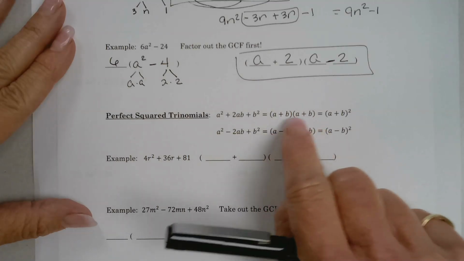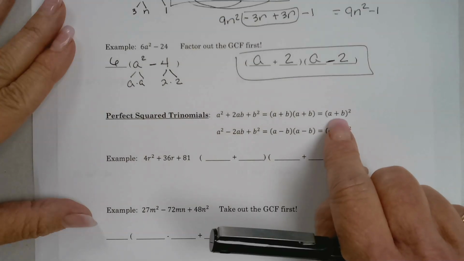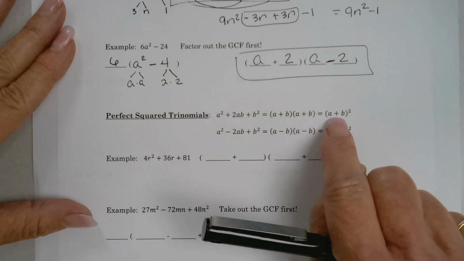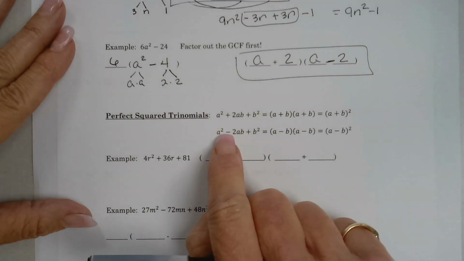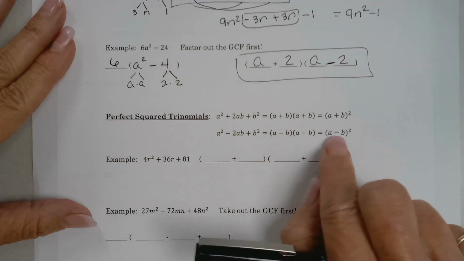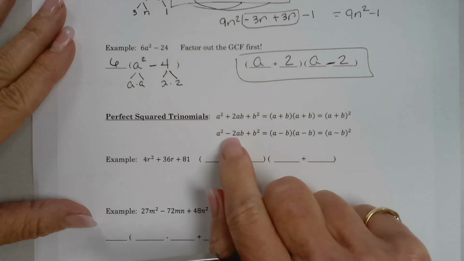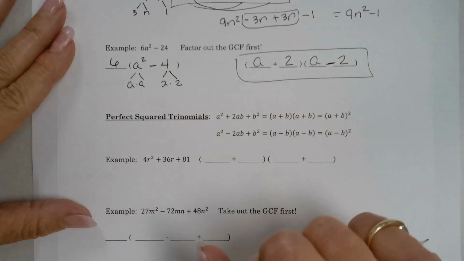And since those are both the exact same, we condense it into the one factor squared, because this means a plus b times a plus b. Now, if that middle term is negative, subtraction, then our parentheses are going to both be subtraction, and we can write it as a minus b squared.